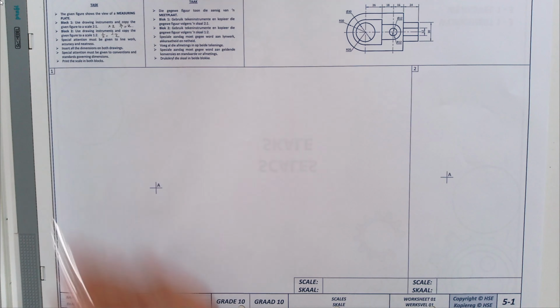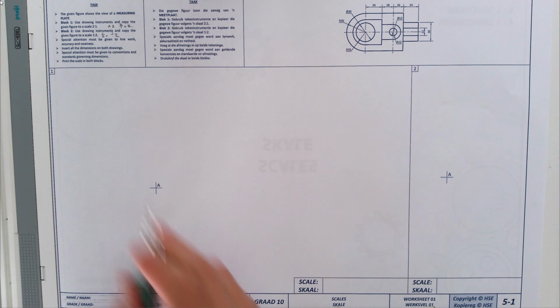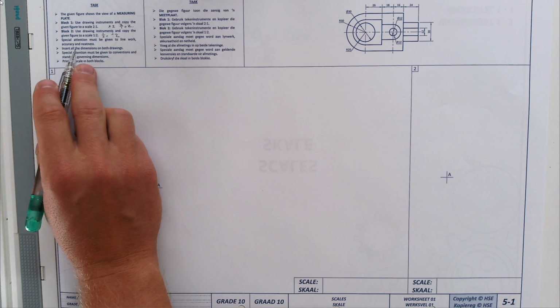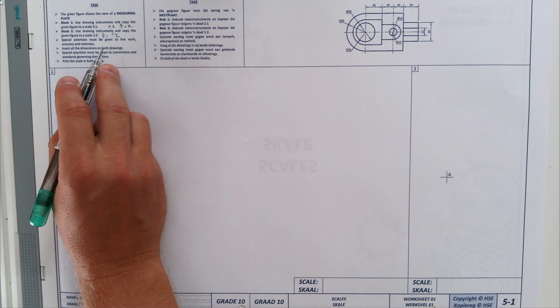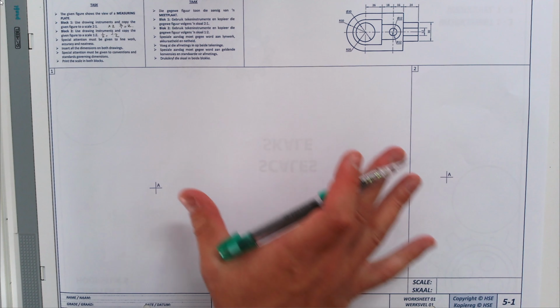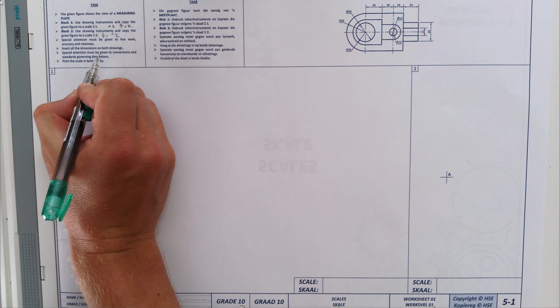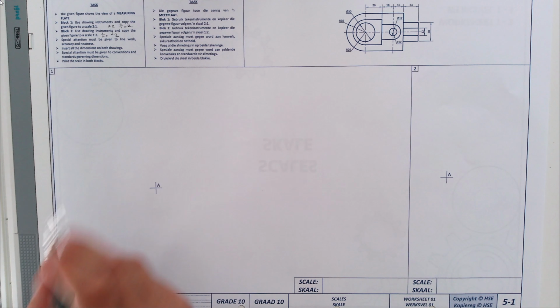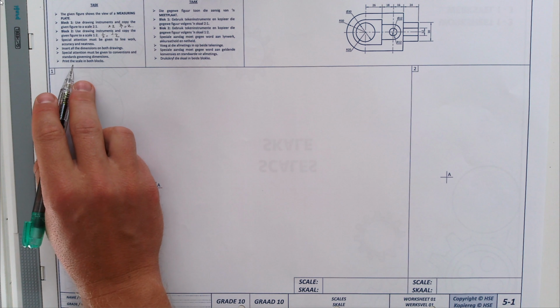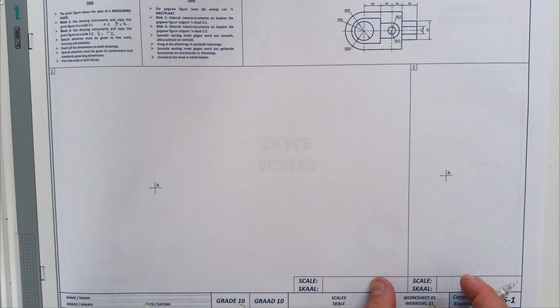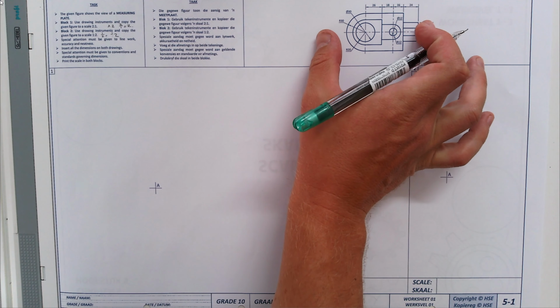Special attention must be given to line work, accuracy and neatness, and then also insert all the dimensions on both drawings. I'm not going to do all of them. I will do a few on each. Special attention must be given to conventions and standards governing dimensions, and also print the scale in both of the blocks down here. This is the given.